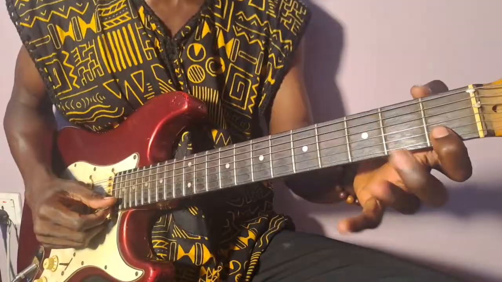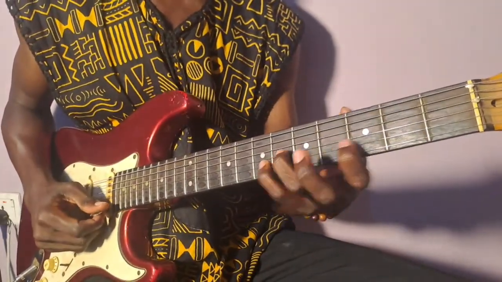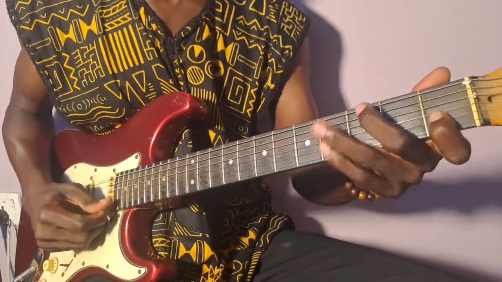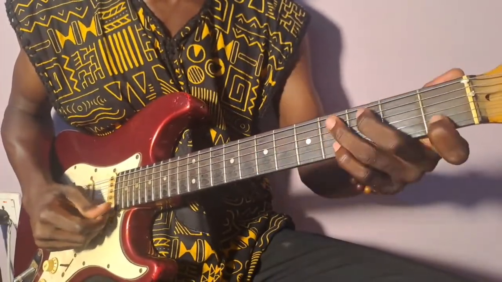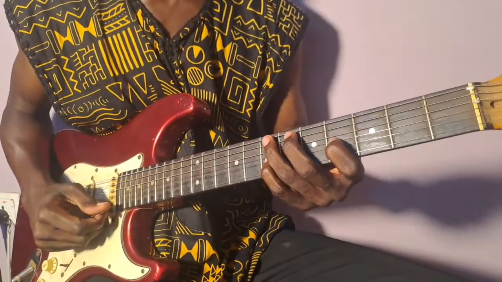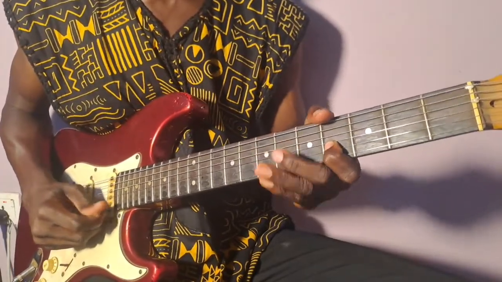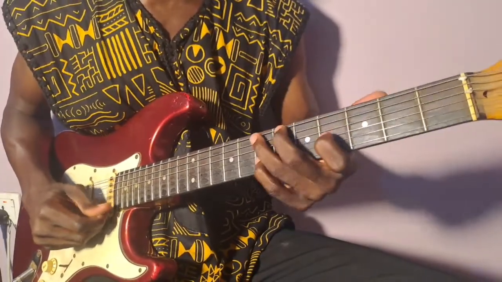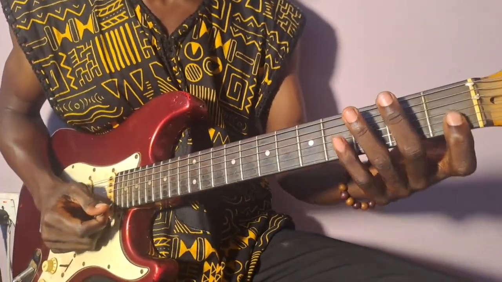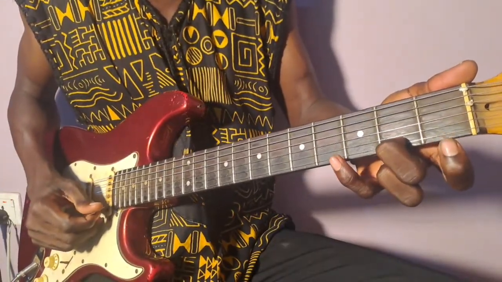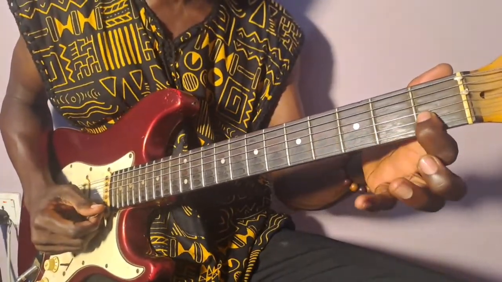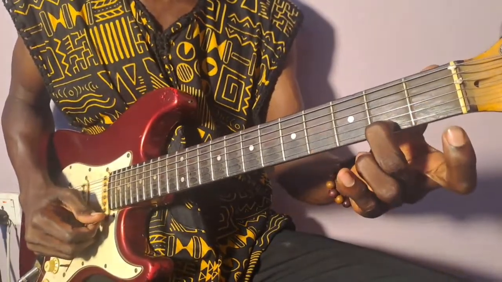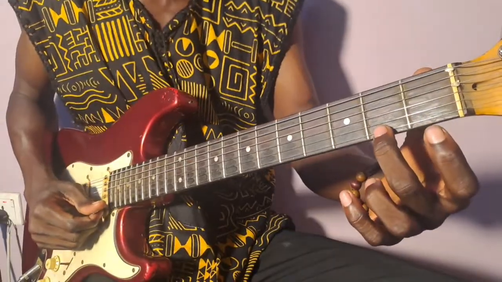So you see, I'm using only the minor and the blue note. The reason why I'm using only the blue note, minor note, and the root. This is the root, C, C minor, C blue note. This is the blue note.